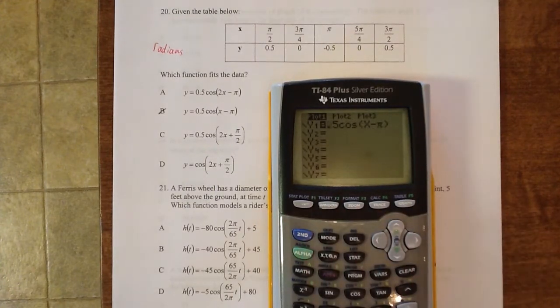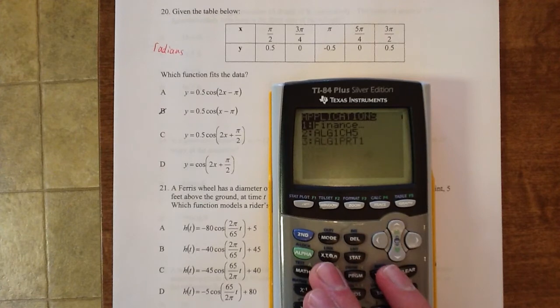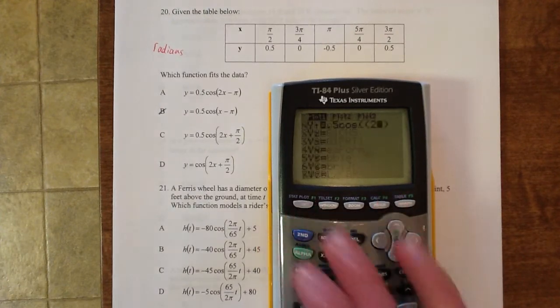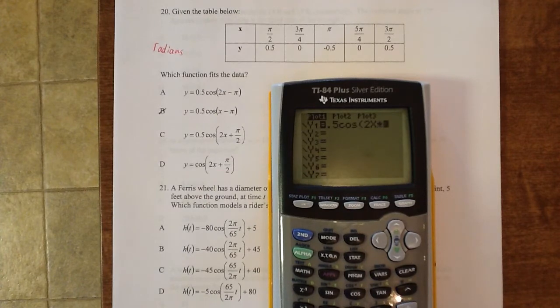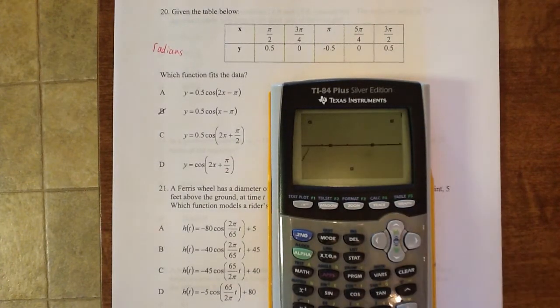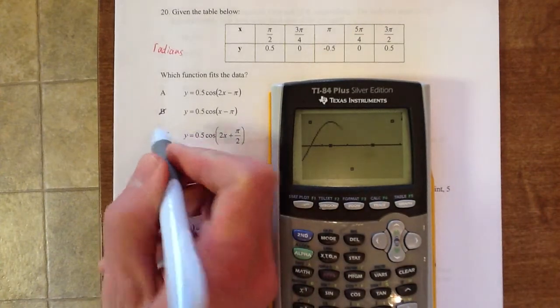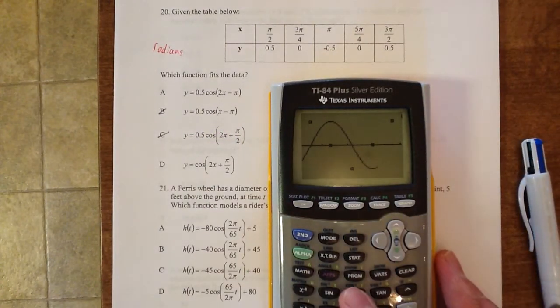So let's press y equals again. 0.5 cosine of 2x. Whoa, not that. Y equals again. Of 2x plus pi over 2. Press graph. Whoa, nope, not that one. It's a pretty graph, and it's not that one.